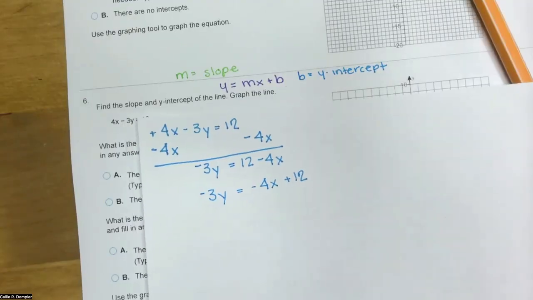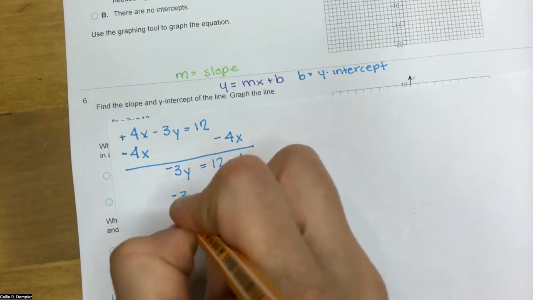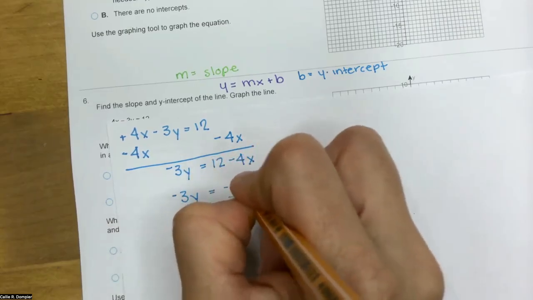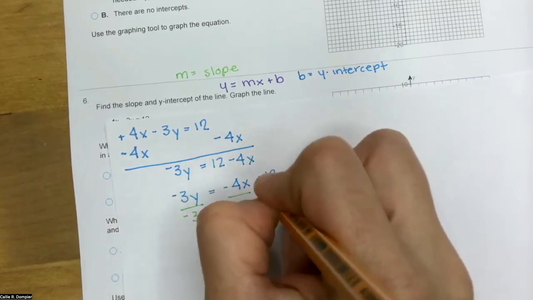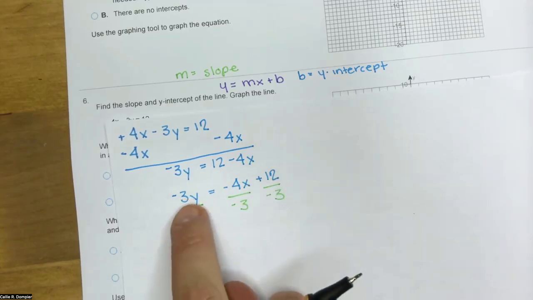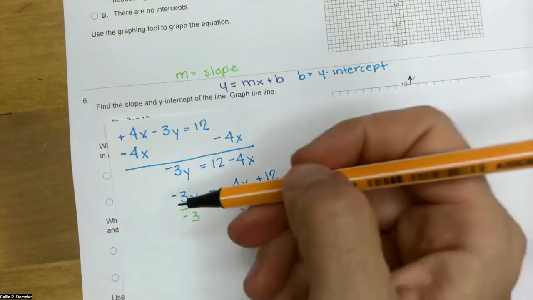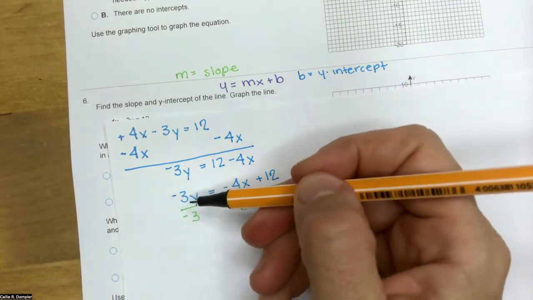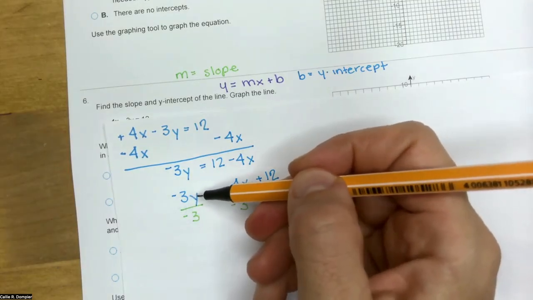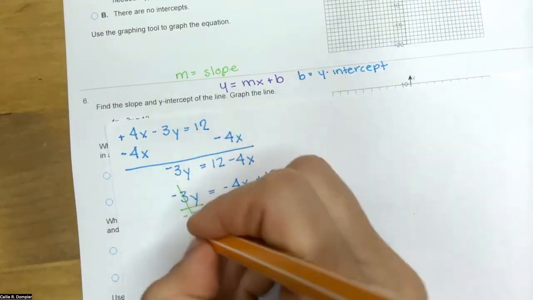Now y is being multiplied by a negative 3, so I want to undo that. So I'm going to divide it by negative 3. Make sure it's a negative 3, because we're not doing the opposite of that sign, we're doing the opposite of what is happening to y, the operation, right? The operation is multiplication by negative 3. So the opposite of multiplication by negative 3 is division by negative 3. That cancels.